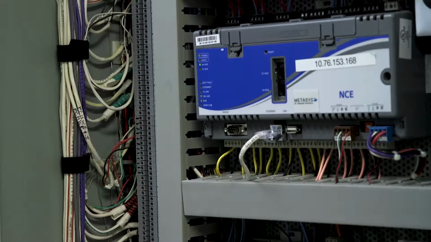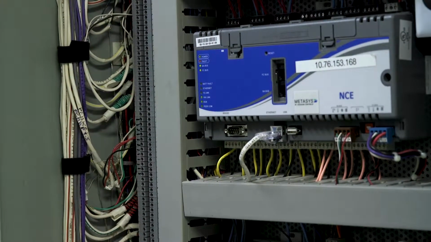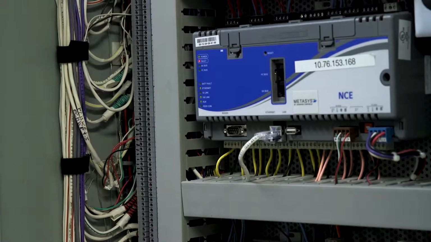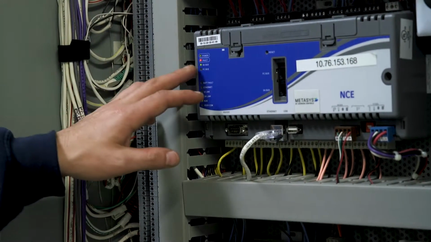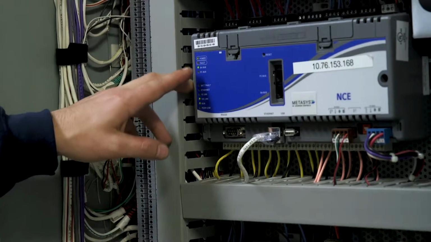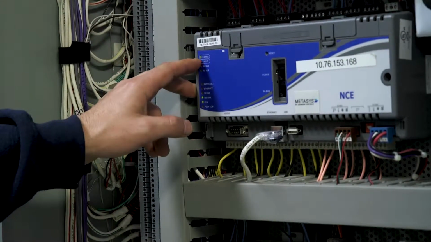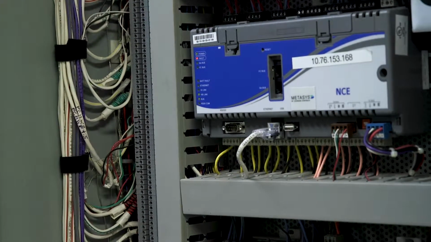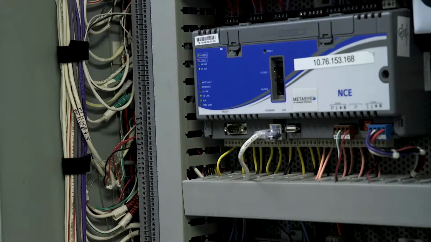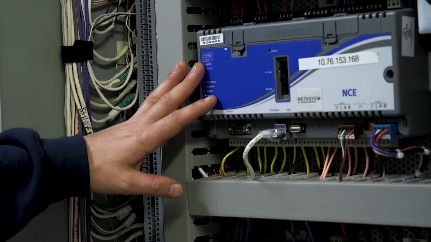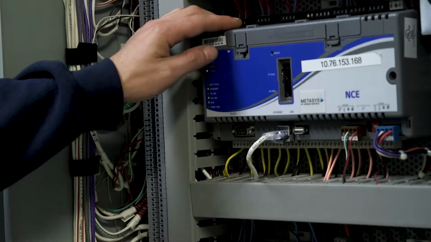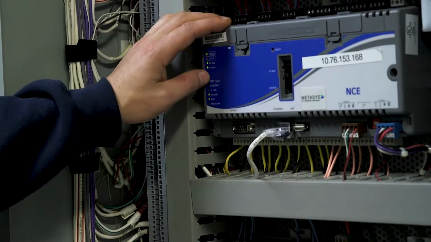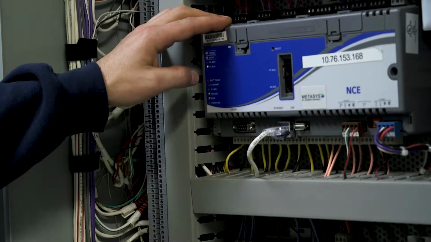Is that something that we're supposed to do? No, that's something more along the lines of a service contract. But I'm just saying, don't get nervous if you see a fault. Unless you see a solid red light, it doesn't really matter. If it's flashing, it's more like an alarm. If it's solid, it means you probably dumped your memory and you have no program in there at all, and the thing's not functioning.